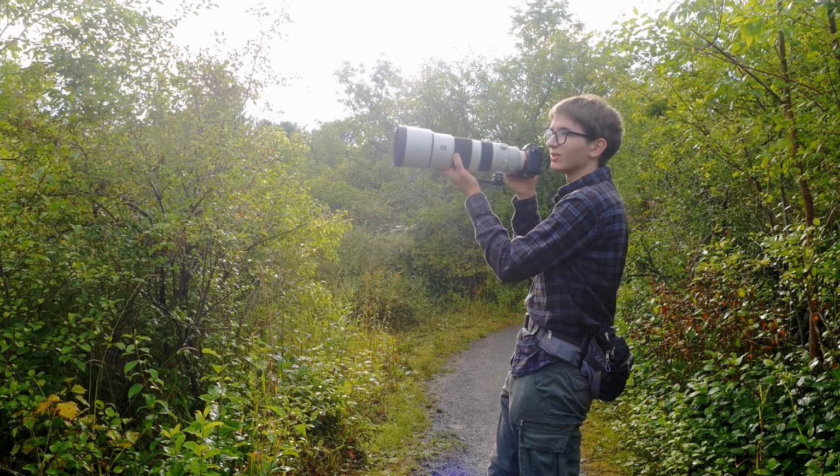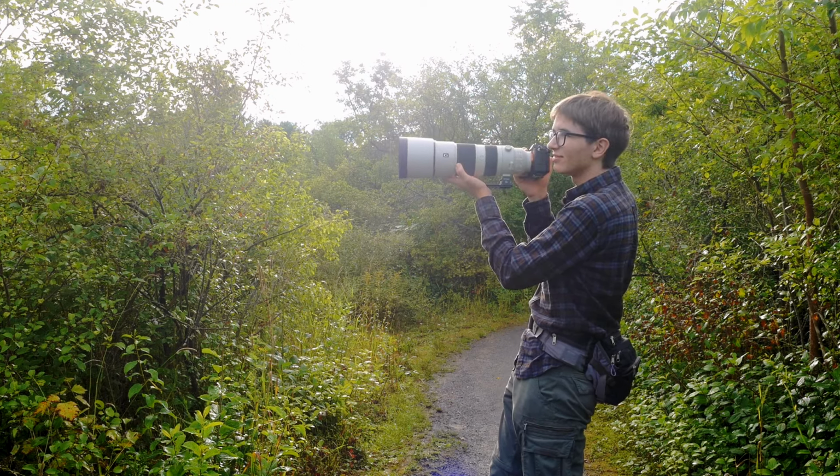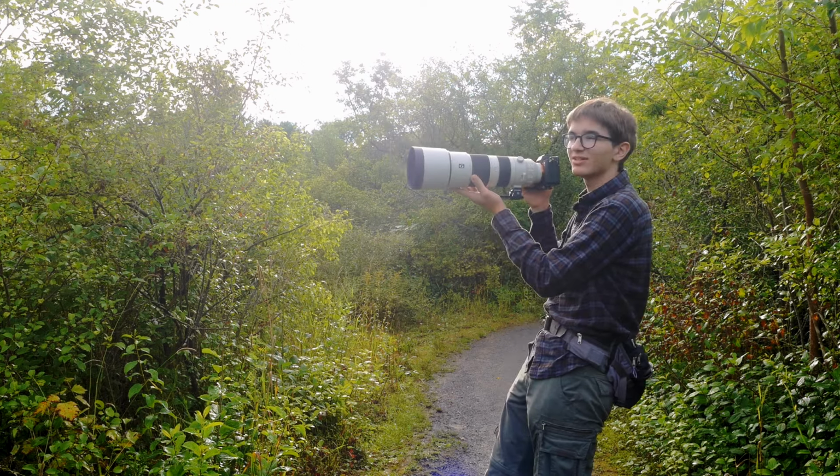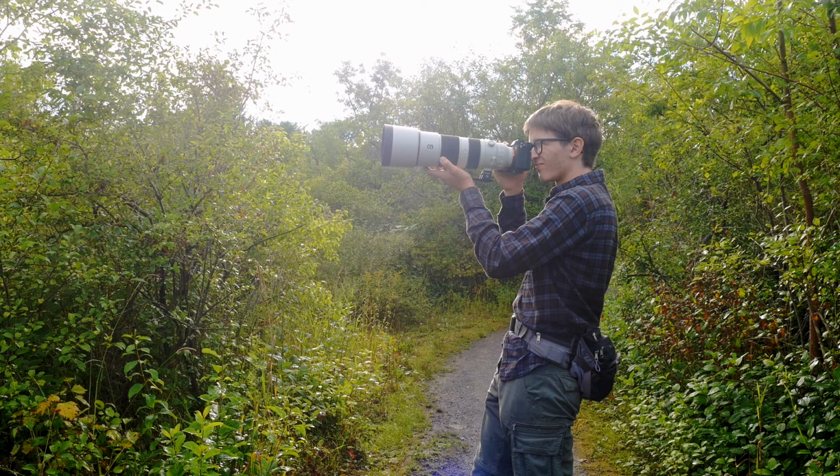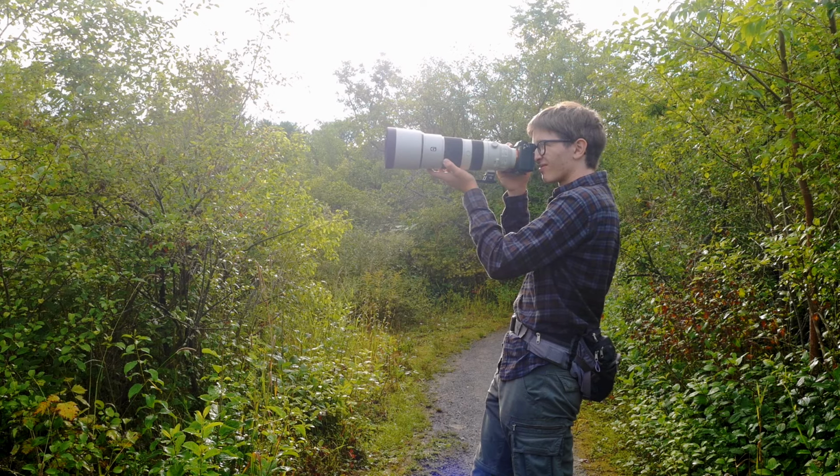There's a yellow warbler in there. It's a bit difficult to reach through the branches, but I might be able to get a good angle. There it is.